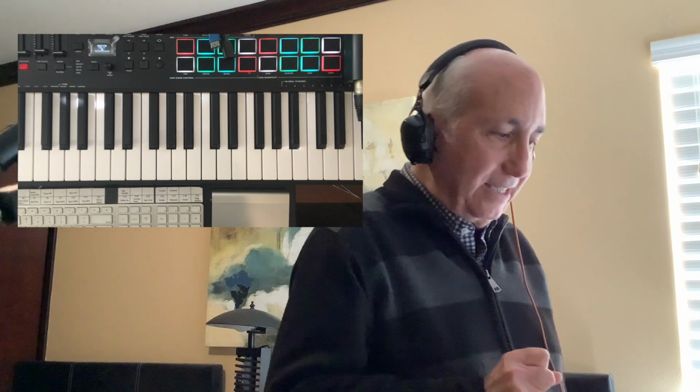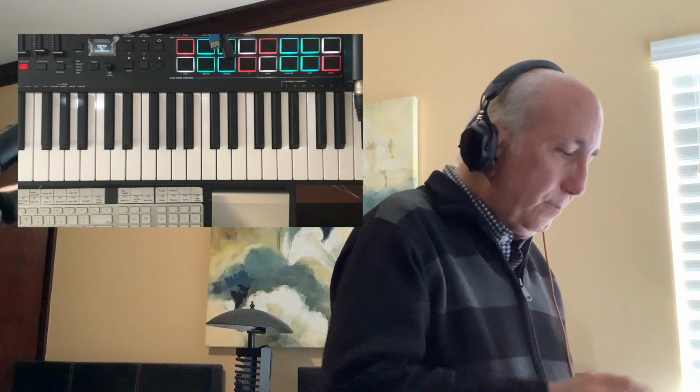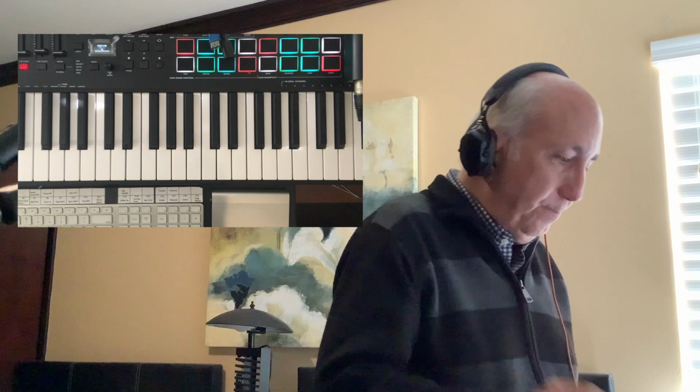And now we get to 6 flats. That's the key of G flat. This again is a tricky one. The flats in order in the key signature are B flat, E flat, A flat, D flat, G flat, C flat. Okay, let's play the scale and name them.